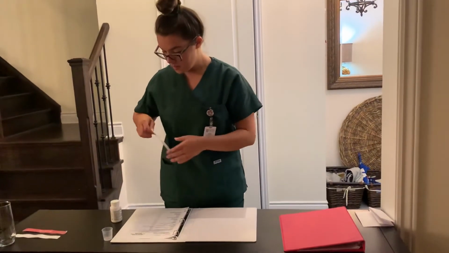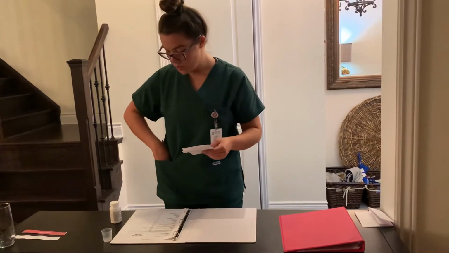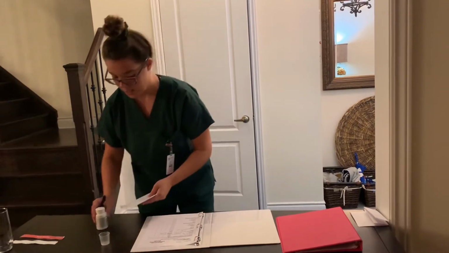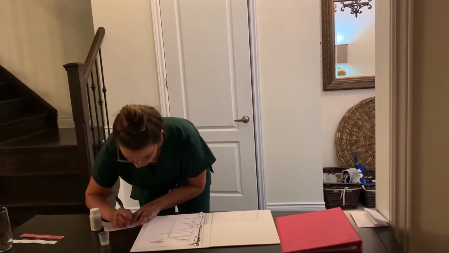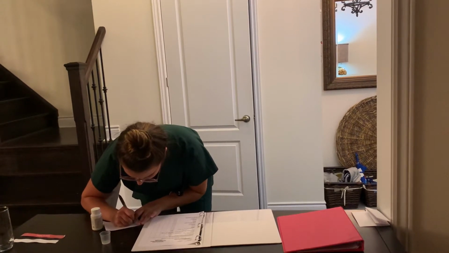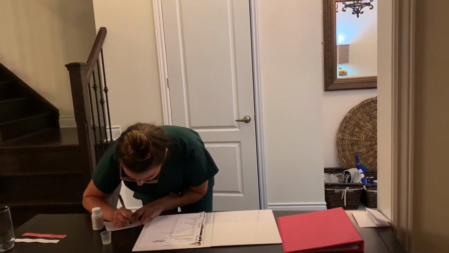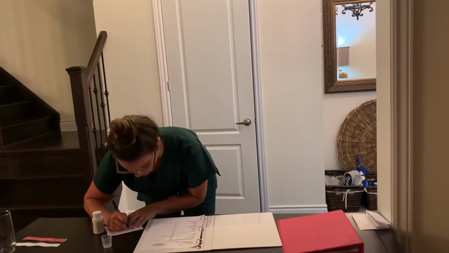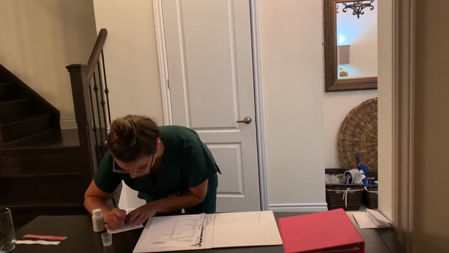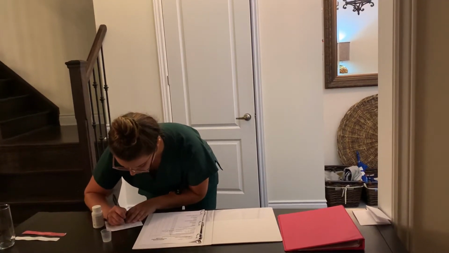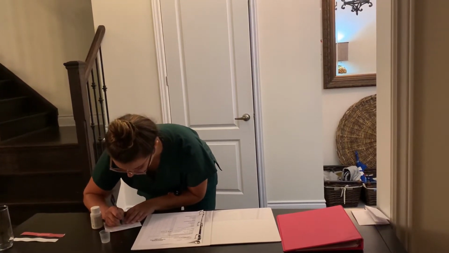At this time, since these tablets do not equal the dose being given, I will perform a calculation on my worksheet using the formula D over A times Q. So D will be the desired amount, or the order from the doctor, which is 650 milligrams, divided by the amount that we have here.